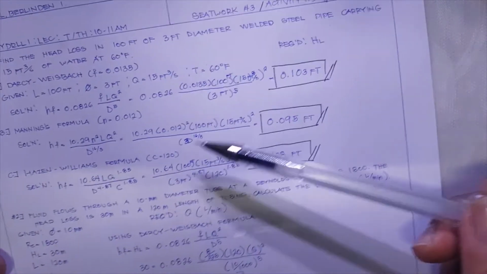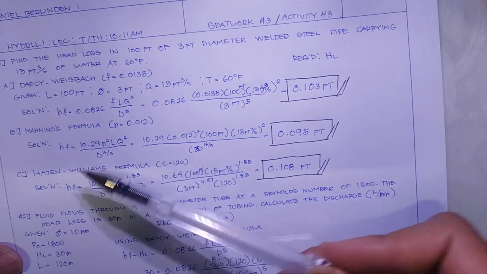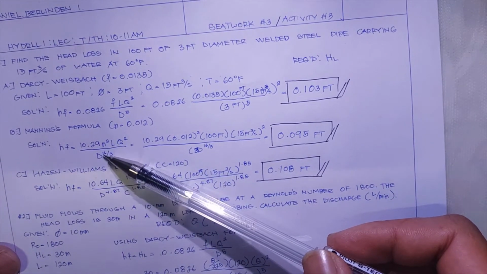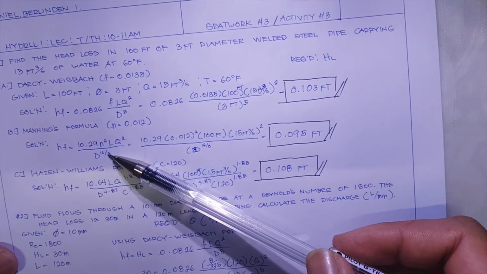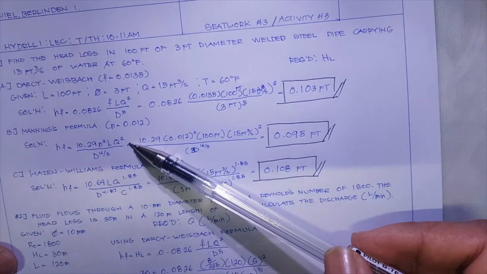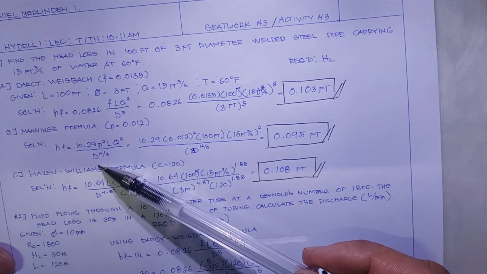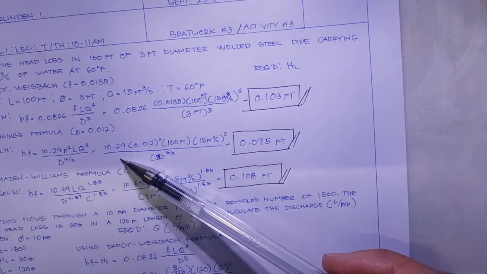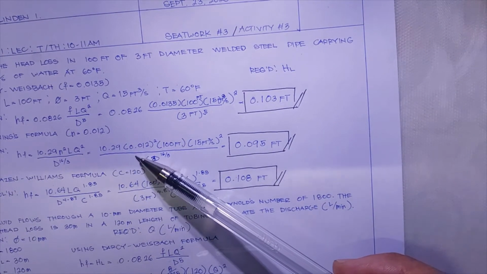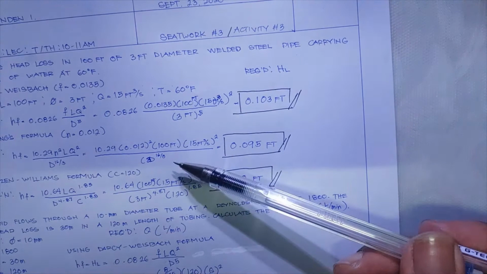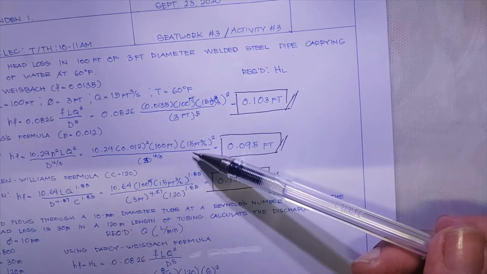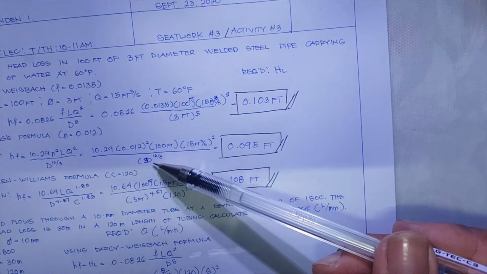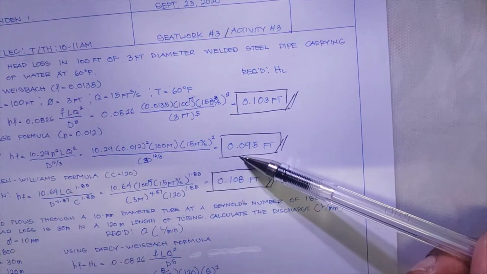Then letter B, using Manning's formula in solving the head loss, the formula is HF is equal to 10.29 N squared multiplied by the length times the discharge squared over the diameter raised to 16 over 3. And then substituting again the values, 10.29 multiplied by 0.012 squared times the length, which is 100, times the discharge, 15 cubic feet per second squared over 3 raised to 16 over 3. The answer is 0.095 feet.